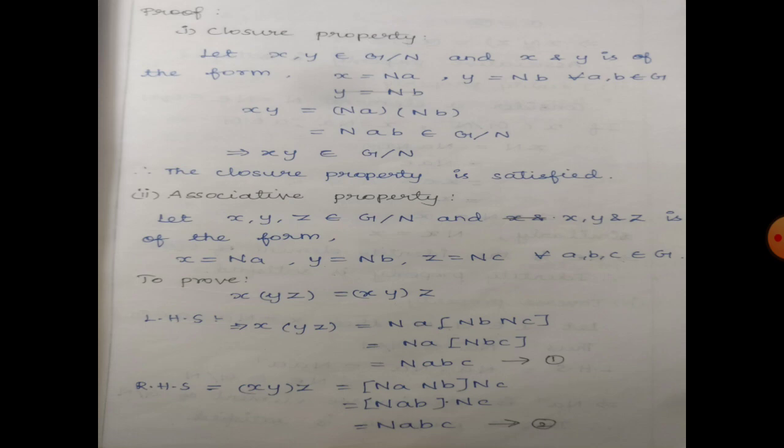We have to prove that the left hand side is x into yz. So Na into Nb into Nc. Here we have the product of 2 right cosets of N in G is again a right coset of N in G. The same statement we have to use here also. So N a into N bc. Again we have to apply the same theorem. So N into abc. We put this as equation number 1.